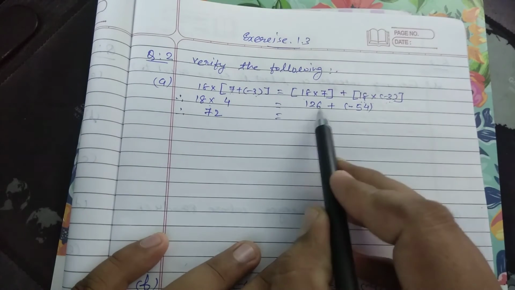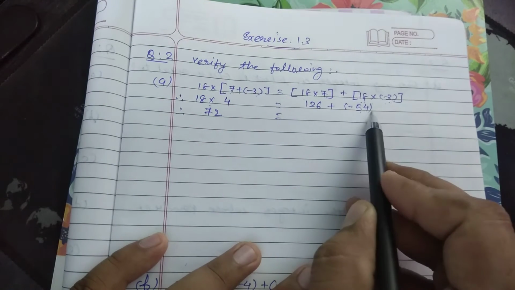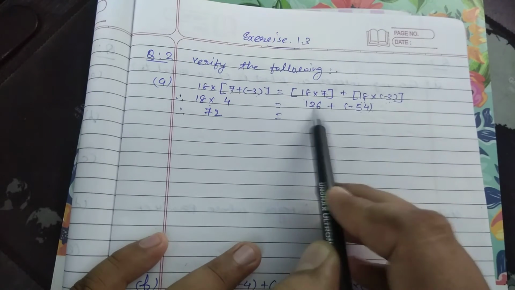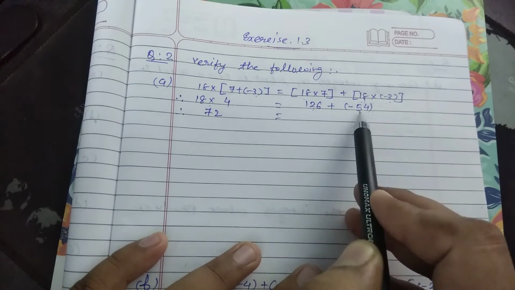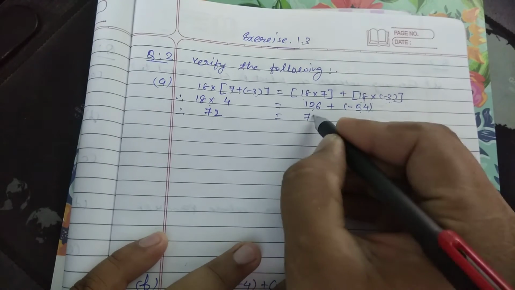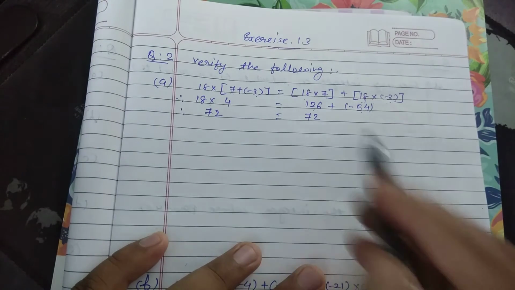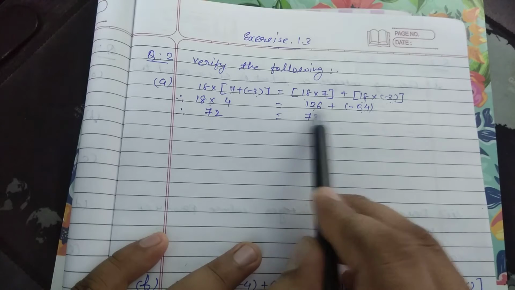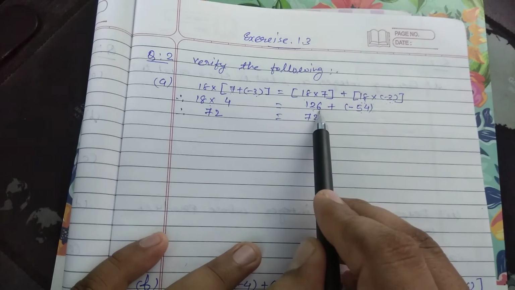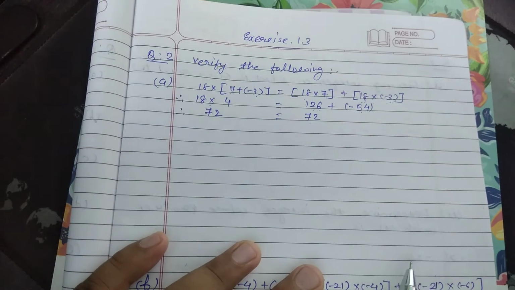That is equal to 126 plus minus 54. Their difference of absolute values is 126 minus 54 which is 72, and the sign of the greater absolute value, here plus 126, so the sign will be plus 72.